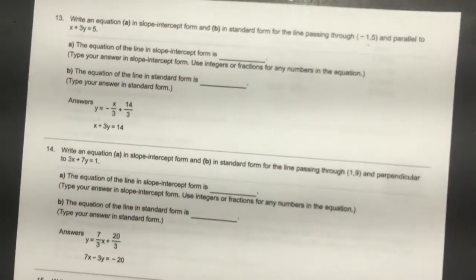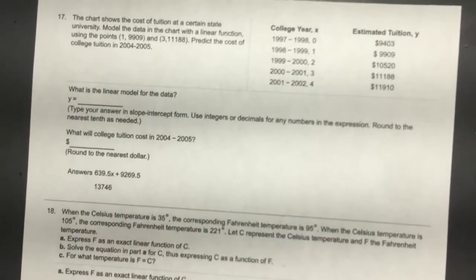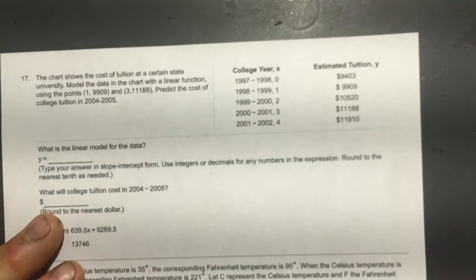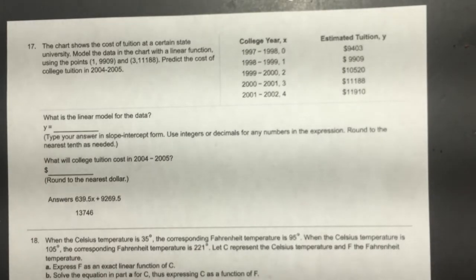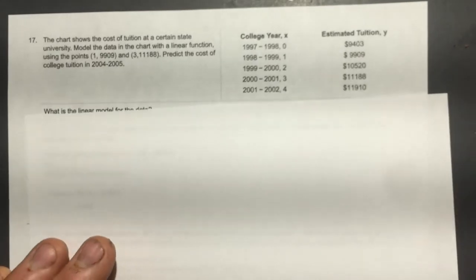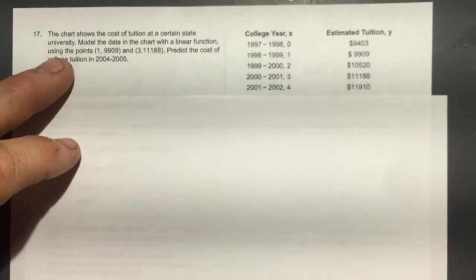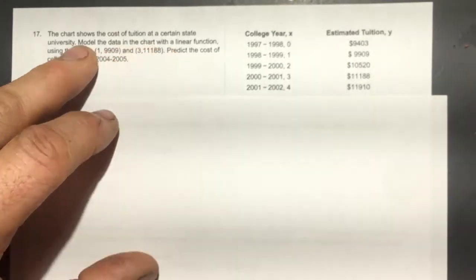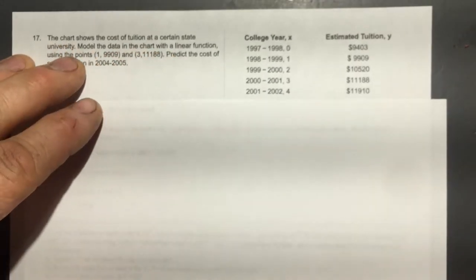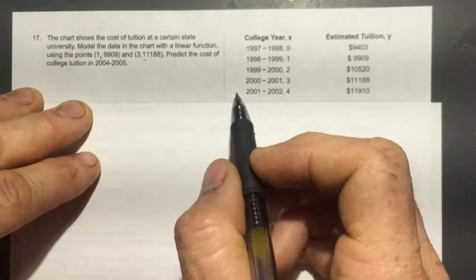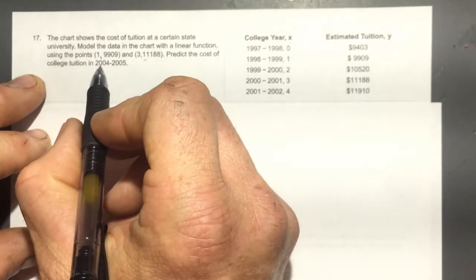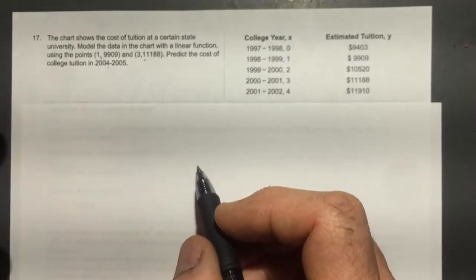let's go to the next one then. And we're just about done. We've got 2 application problems here. Okay, now 17 says the chart shows the cost of tuition at a certain state university. Model the data in a chart with a linear function using these points right here. Predict the cost of college tuition in 2004 and 2005.